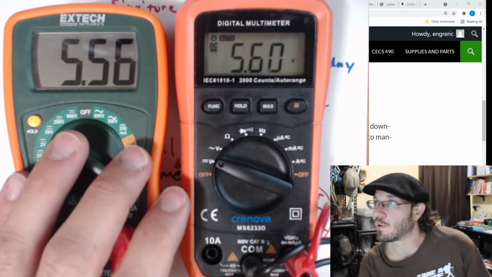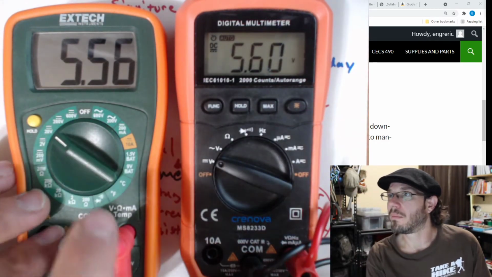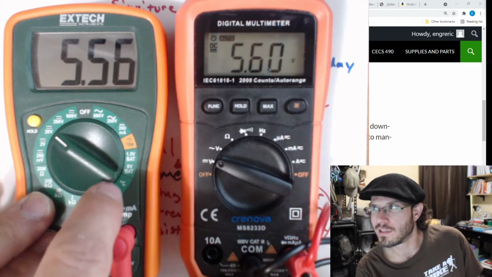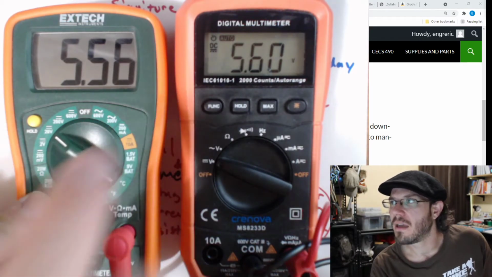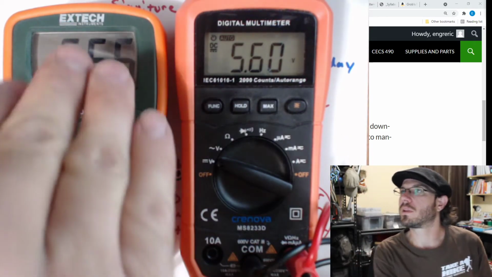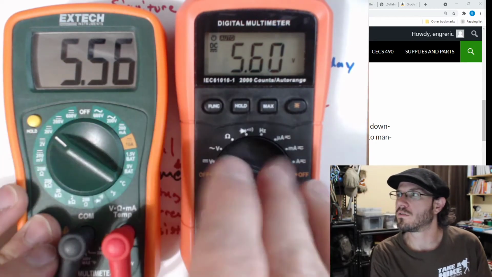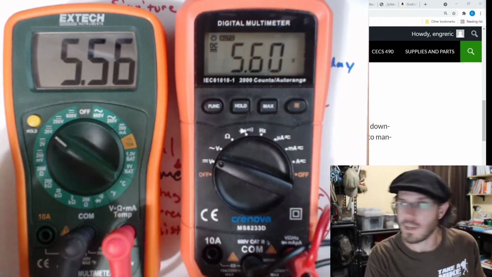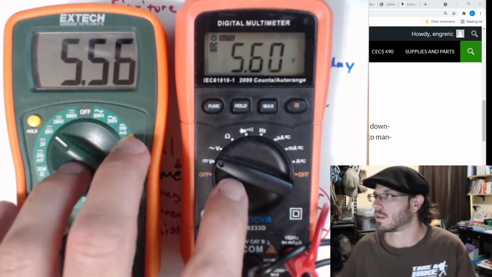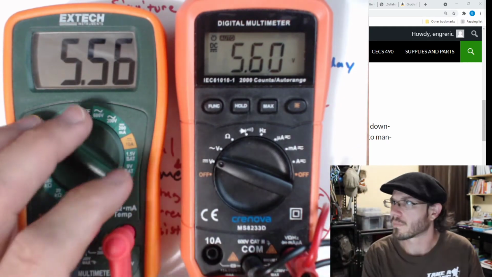Now, I think that's kind of cool because I have to have an idea of the voltages I'm working with in the first place. In my opinion, it makes no difference whether you have this one or this one. I've used both. I've even used analog meters before when I was much younger.